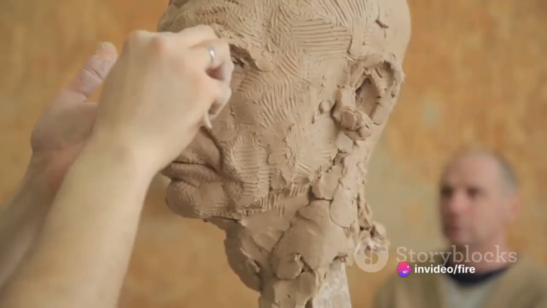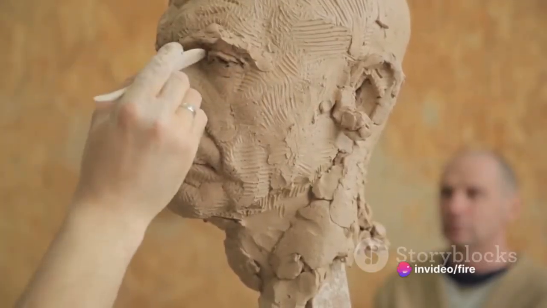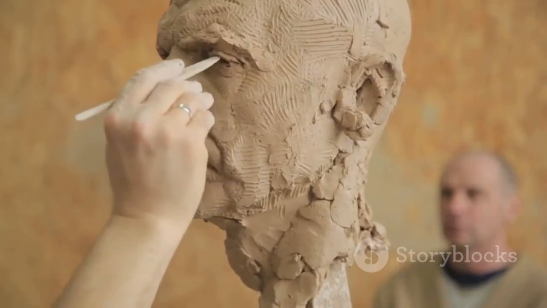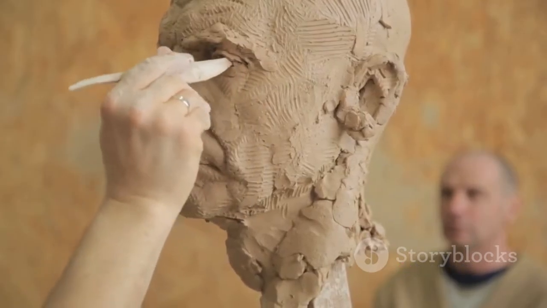Well, first things first, we start with mesh modeling. This is the process of creating a complex 3D model by manipulating and combining simpler shapes, referred to as meshes. Imagine it like working with digital clay, pushing and pulling to form the basic structure of our character.